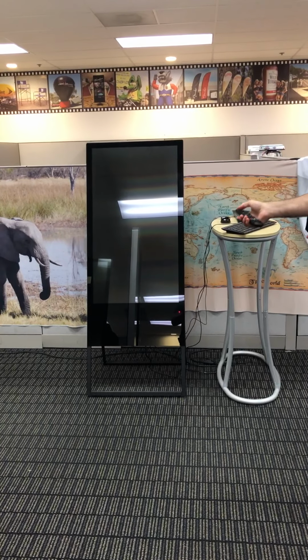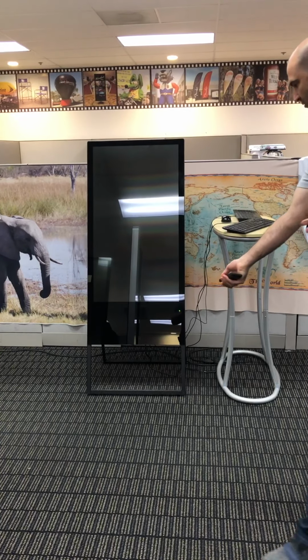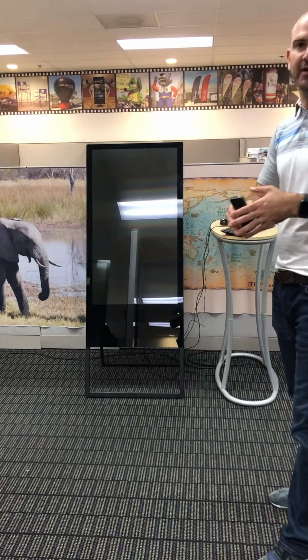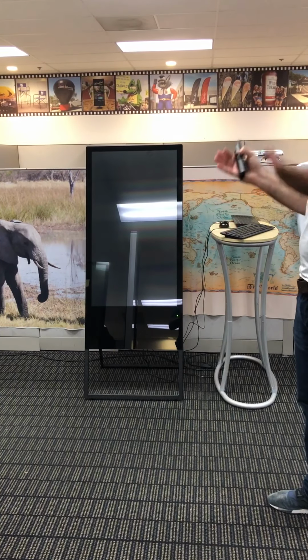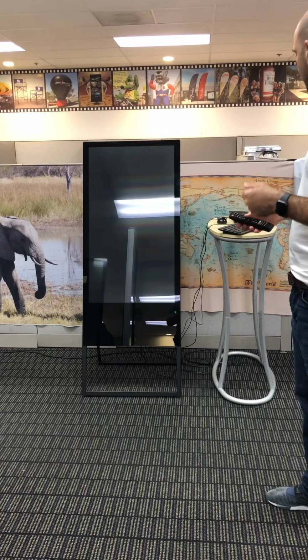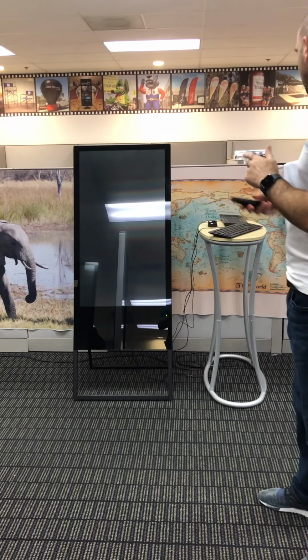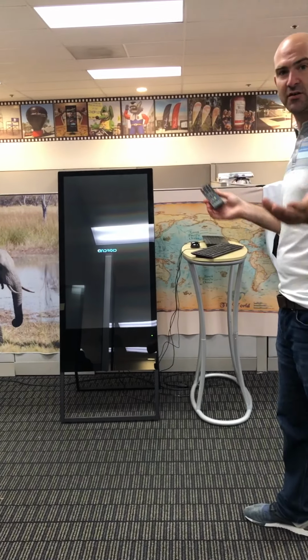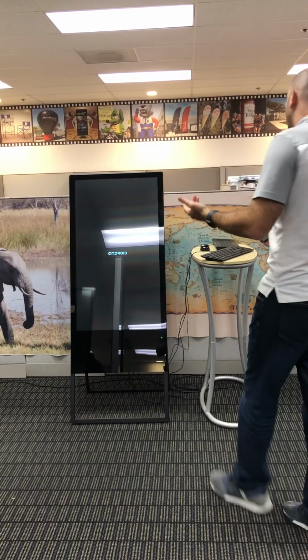When you turn your screen on, your screen will either connect automatically or you'll need it connected to the internet. Let's take a common scenario where the screen is not connected to the internet. You'll wait for it to load up.